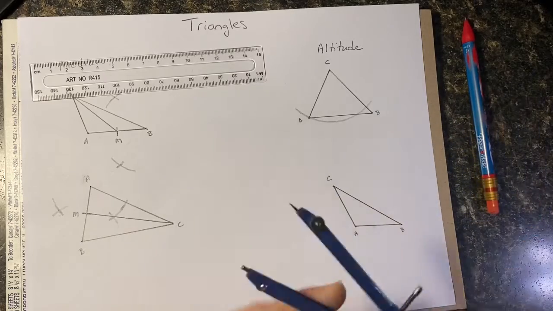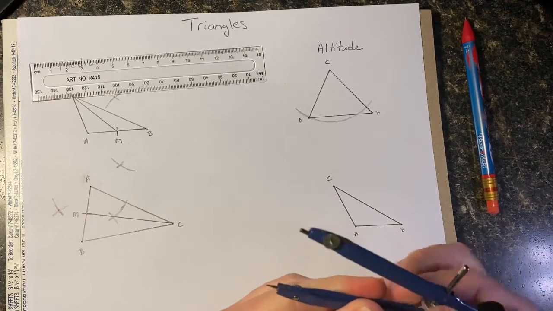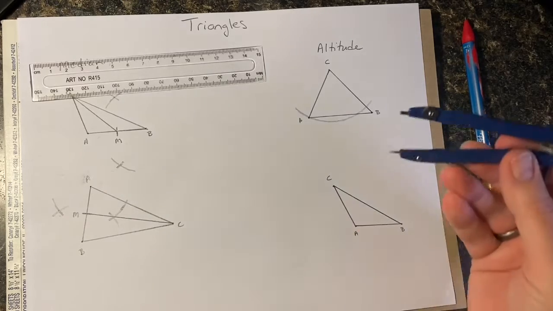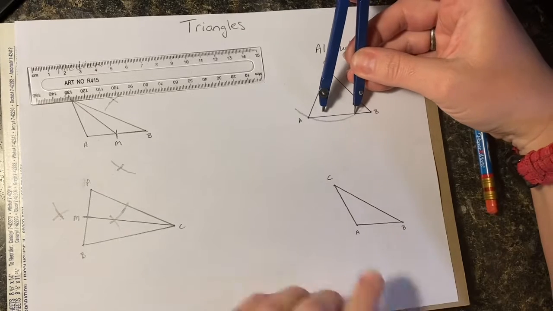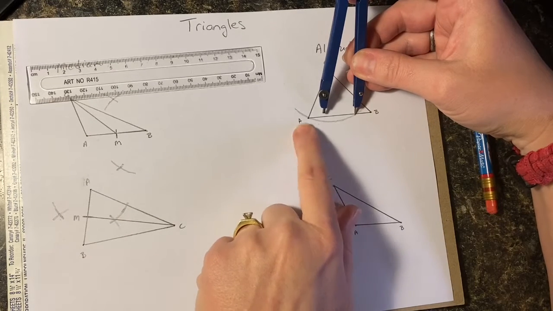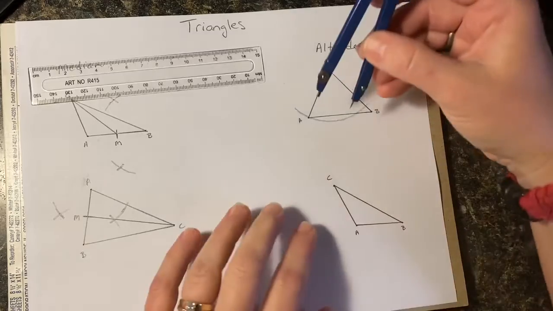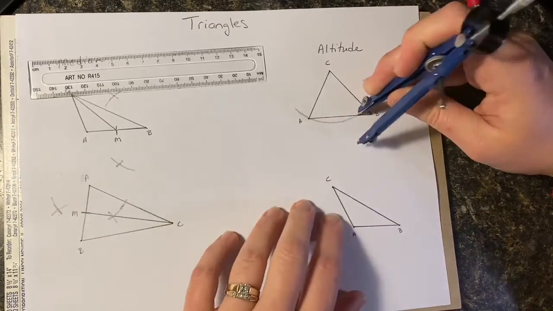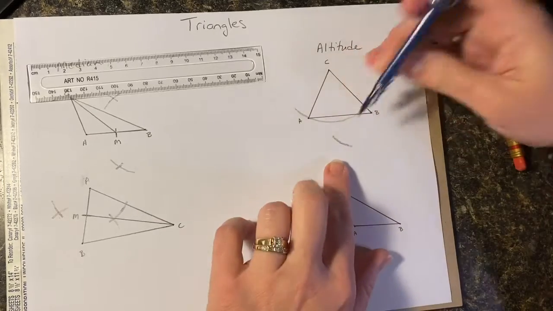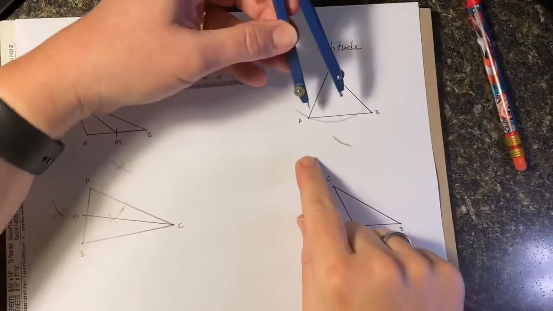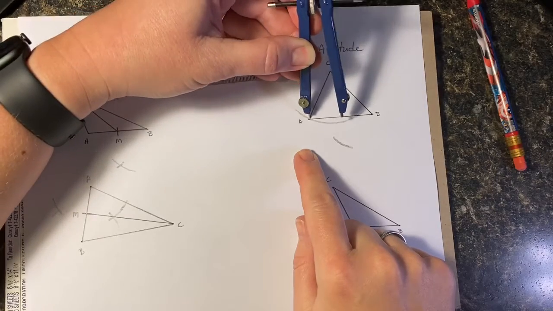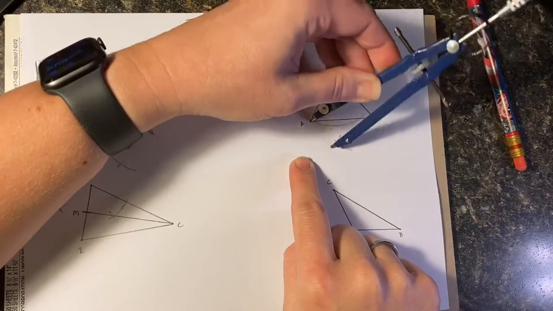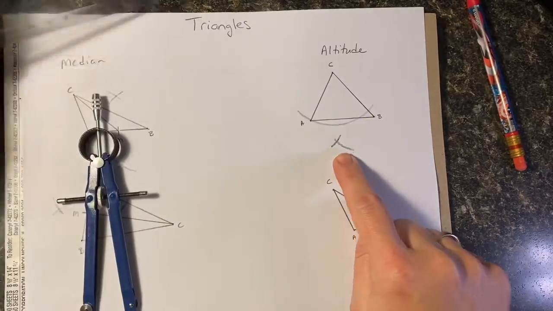So now that we've got that, we can shrink our compass down to a usable size here. About maybe that length. We want it to be longer than what the middle of this would be. And using the intersection points of the arc that we drew, where it intersects AB, I'm going to start here on the right, and then I'm going to make an arc down there somewhere. Then I'm going to come back here, where it crosses this intersection, and I'm going to make an arc there as well. Okay, they cross here.